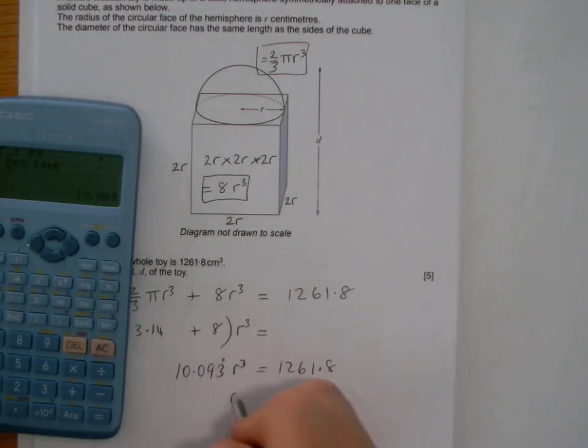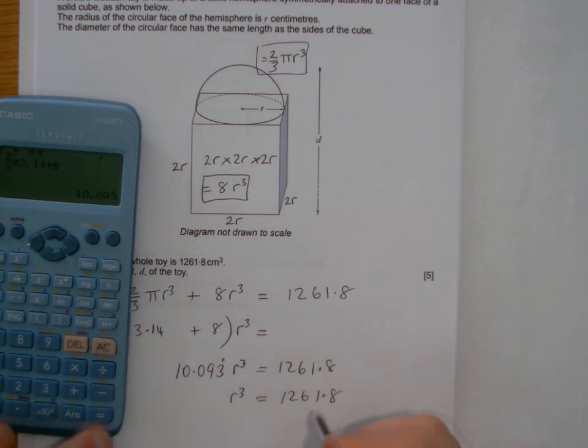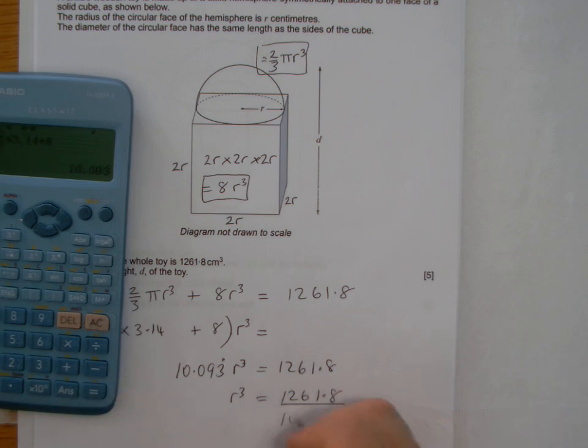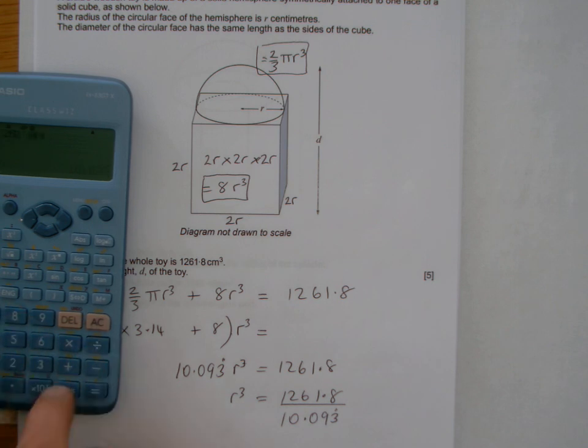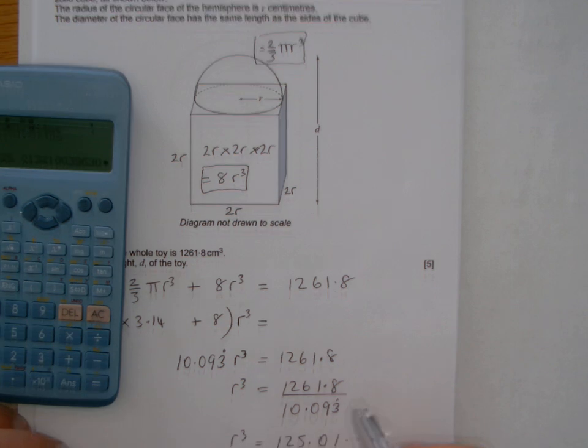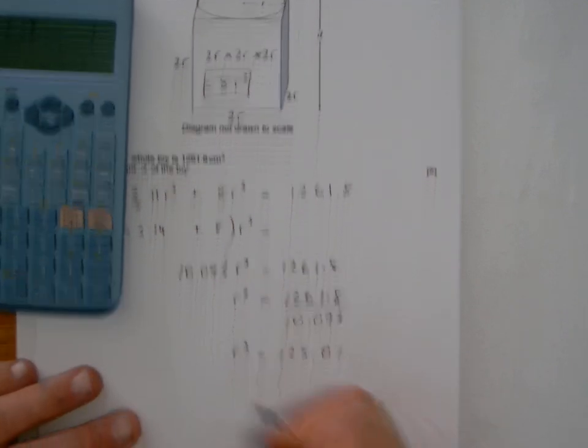Of course, to get r cubed on its own, I need to divide. So on my calculator I can just do 1261.8 divided by ans, and I get that. If I press SD, I get r cubed to be 125.01, etc.